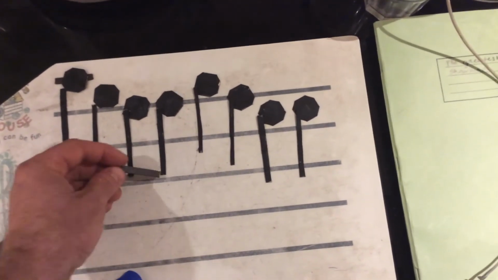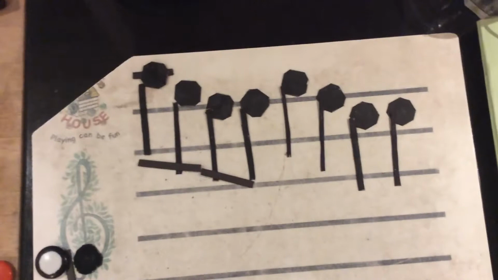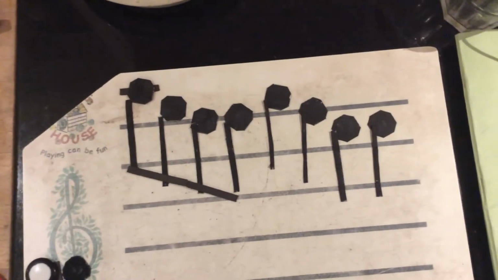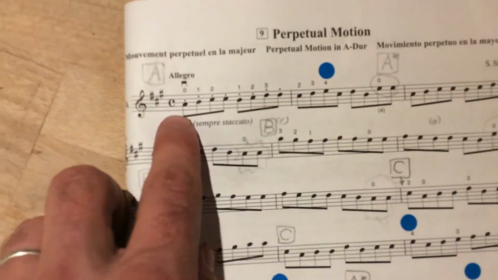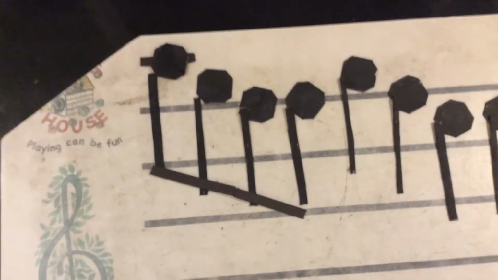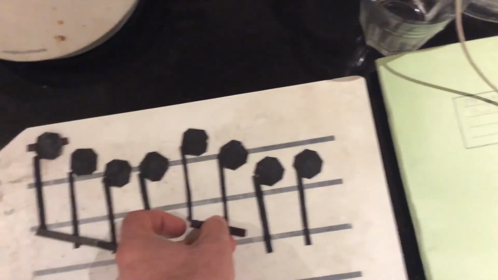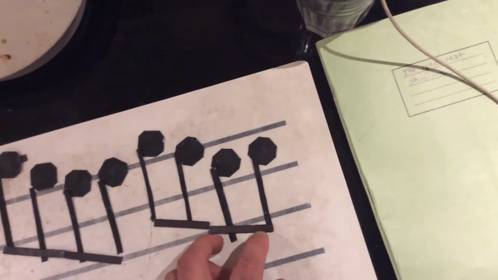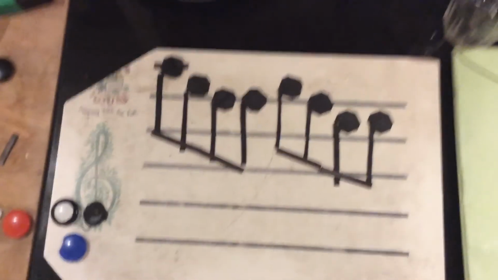Now these are quavers, so I've got to bar them all across. Now when you get 4 quavers all together, if you look in your Perpetual Motion, 4 quavers, half, half, half, half, all together. So when I get 4 together, I can bar them all together like that. So I'm going to do the same over here. So these are notes on the E string in Perpetual Motion.